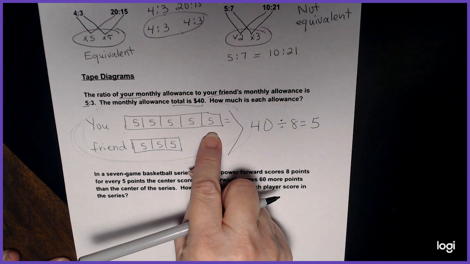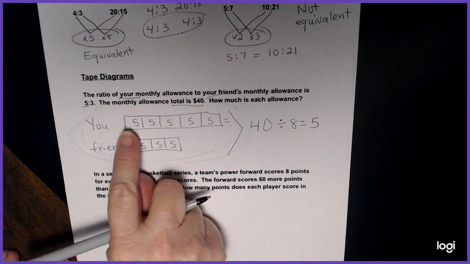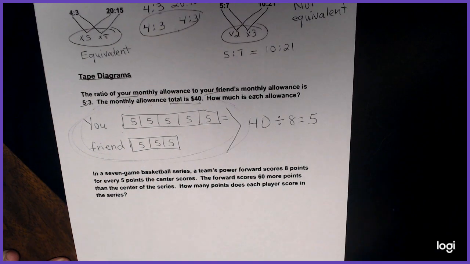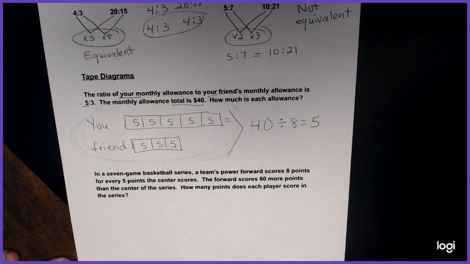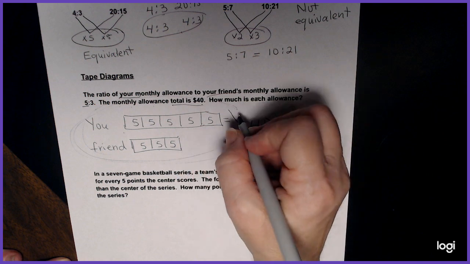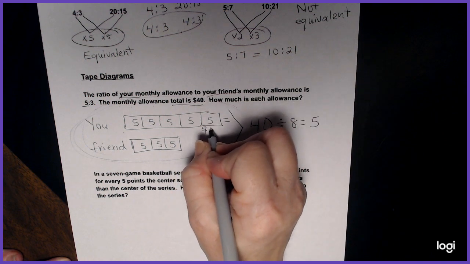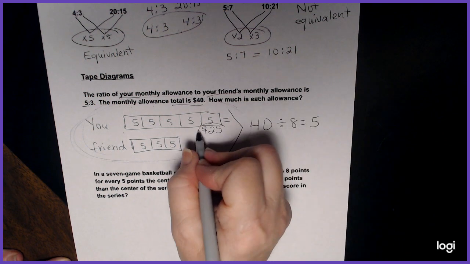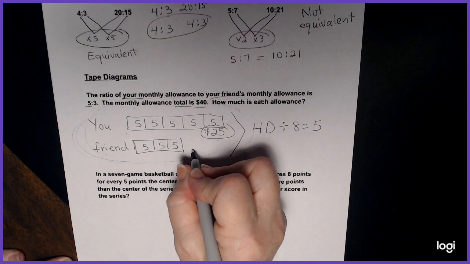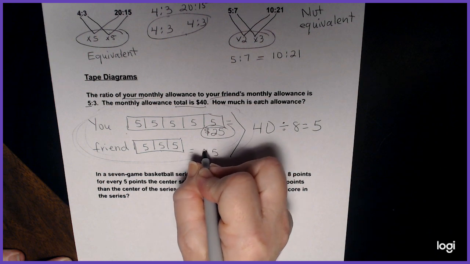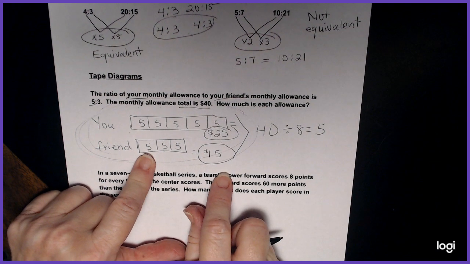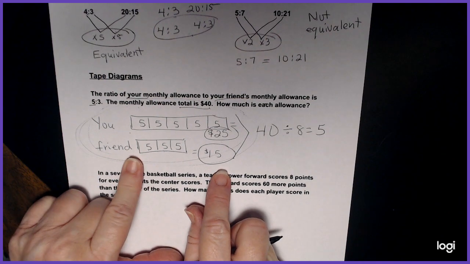All right, Matthew, what's the total here? Well, the total for you is 5, 10, 15, 20. Looks like you have 25. So your monthly allowance is $25. How much is your friend's? Looks like your friend's is $15. All right, so we made a tape diagram, which is kind of a visual to help us solve these problems.